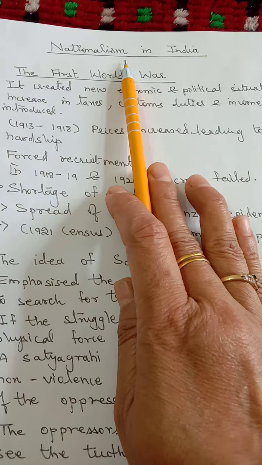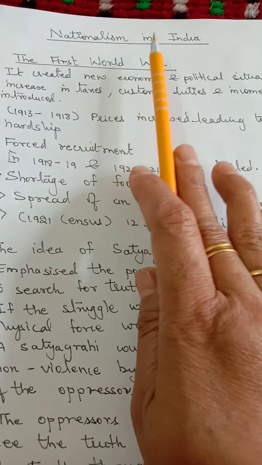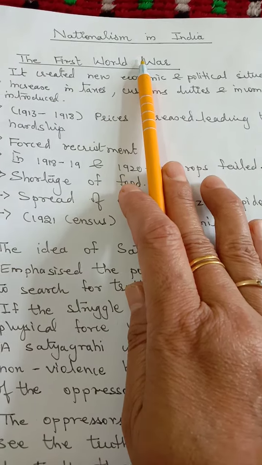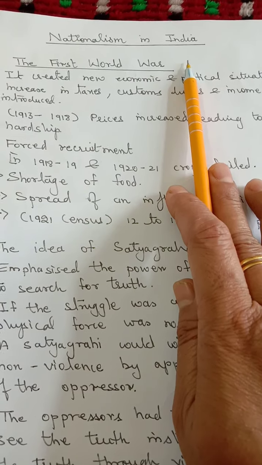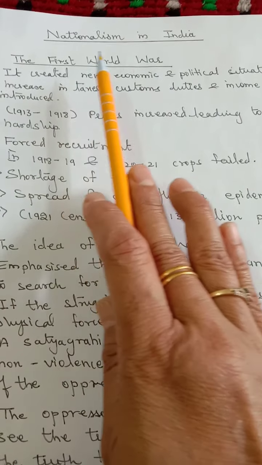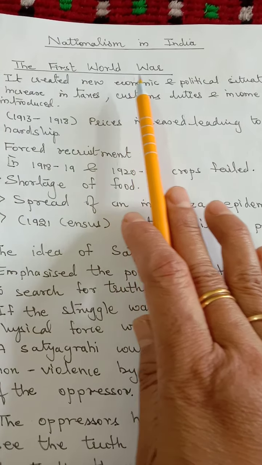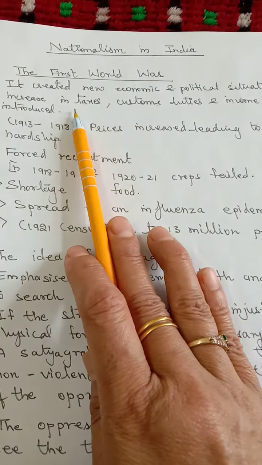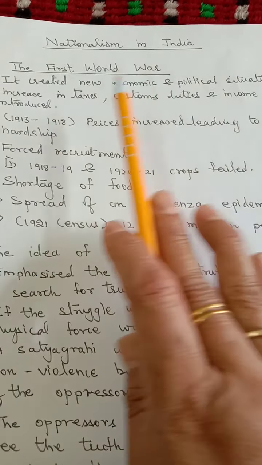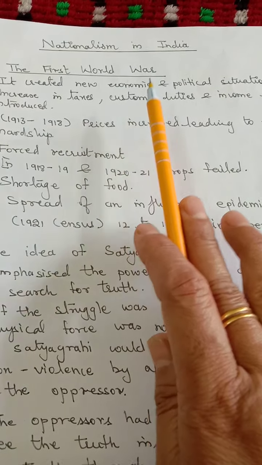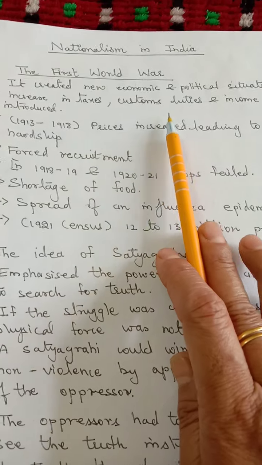Children, this is the next very important chapter of history, Nationalism in India. The previous chapter was Rise of Nationalism in Europe. In that chapter, you studied how the feeling of nationalism spread over entire Europe, which finally resulted in the creation of nation states like the unification of Germany, Italy, and the creation of Great Britain.